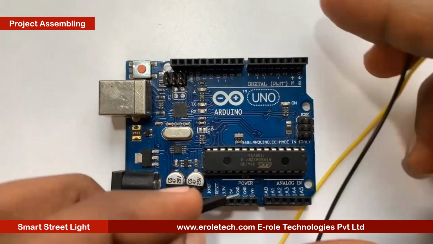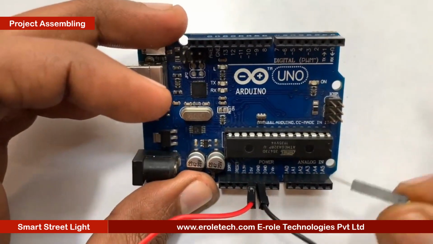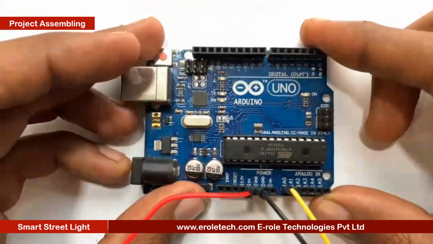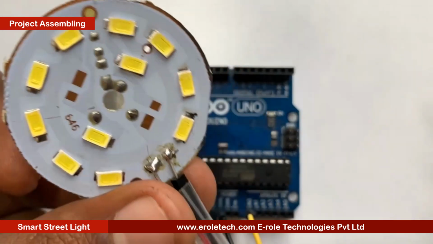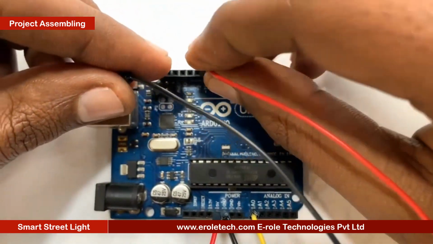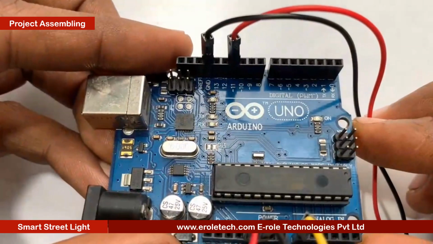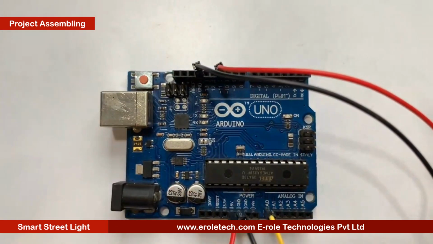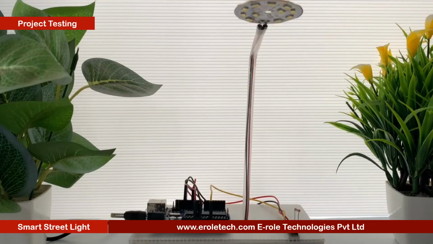Connect the yellow wire of LDR with pin A0, the red wire with the 5-volt pin, and the black wire with the ground pin of Arduino. Now connect the red wire of the yellow LED with pin number 11, and the black wire with the ground pin of Arduino. Now we will power up our project and test its functionality.